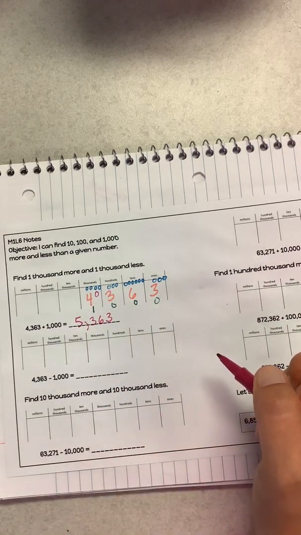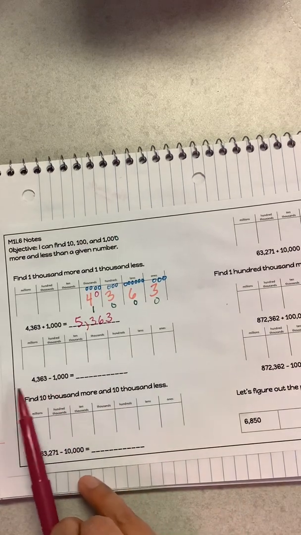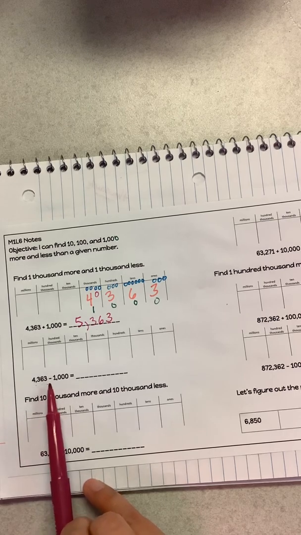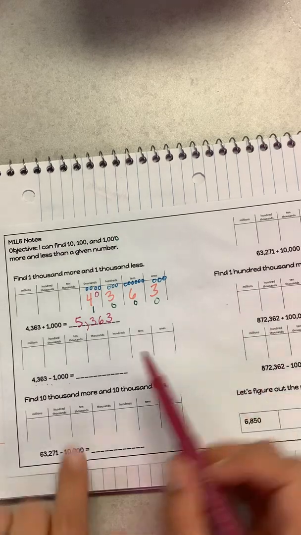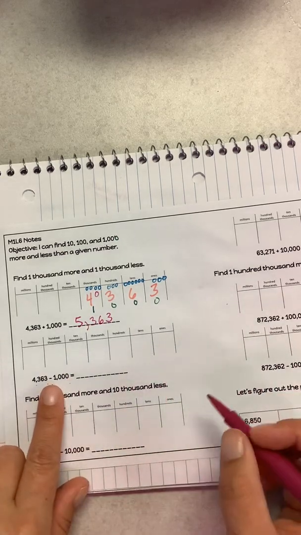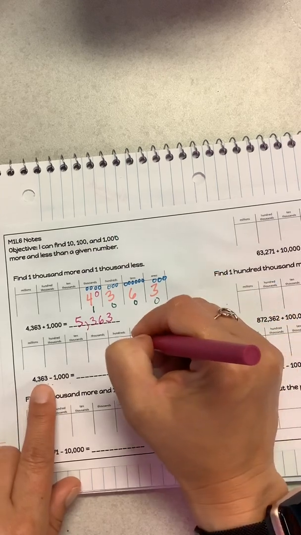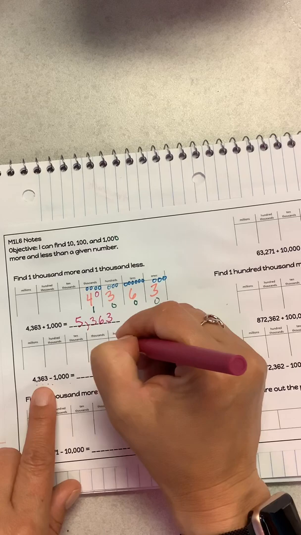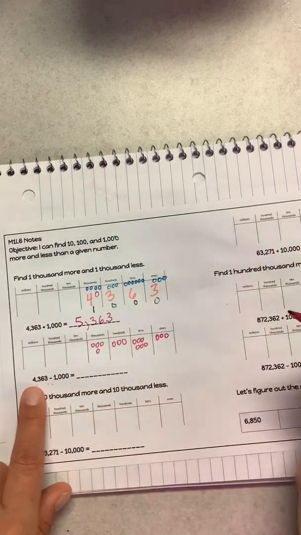Okay, well now we're going to do the opposite. This time it says I'm going to take that number 4,363 minus 1,000. So this time I'm going to take away 1,000. So instead of writing the numbers for me, I'm just going to draw the dots. So I need 3 ones, 1, 2, 3, 6 tens, 1, 2, 3, 4, 5, 6, 3 hundreds, 1, 2, 3, and then 4 thousands, 1, 2, 3, 4, right?